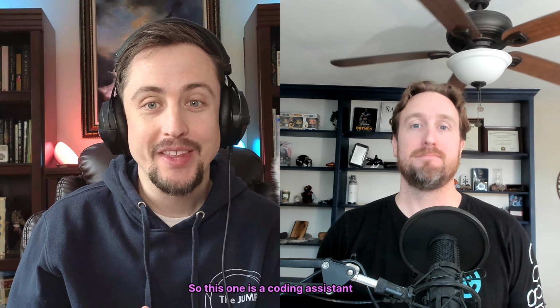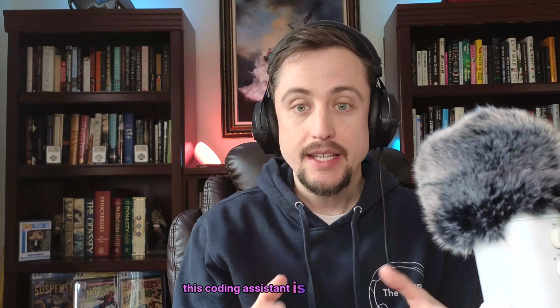Before we go into some of the examples, this coding assistant is based off of generative AI though, correct? That is correct. So this coding assistant is based off of GitHub Copilot's model. They use an underlying model called Codex under the hood. It's similar to GPT-4, and GitHub is owned by Microsoft, of course, who has GPT-4 as well.